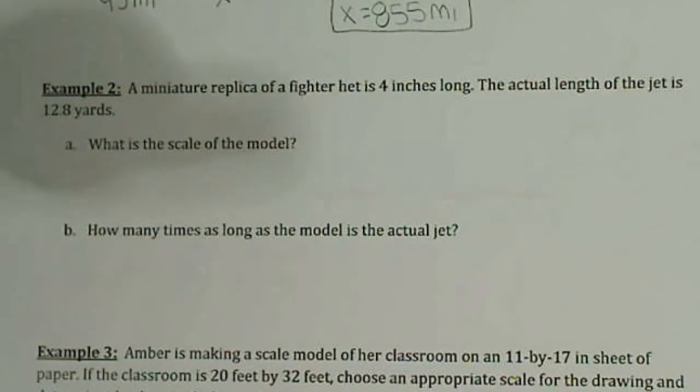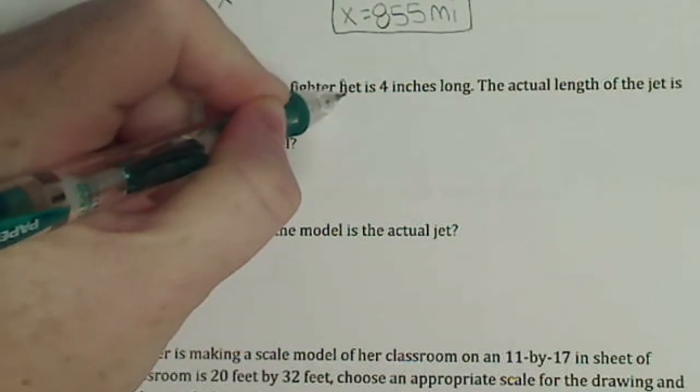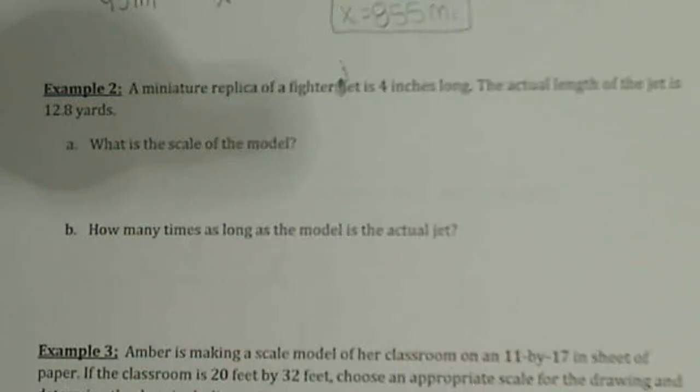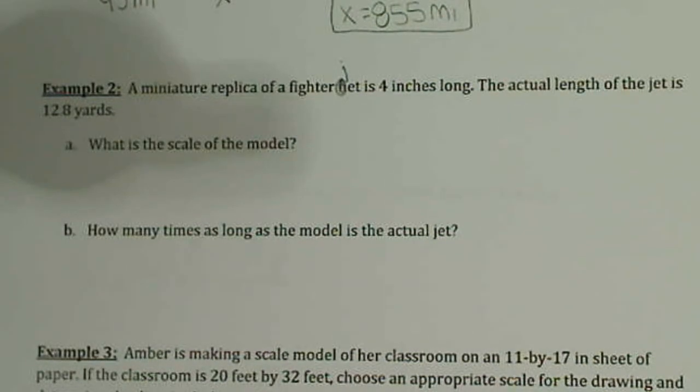Example 2. We have another model or a scale. We have a fighter jet. This H cannot spell. This should be jet. And it is 4 inches long, but we do not know the scale. You know the model length and you know the actual length of the jet.